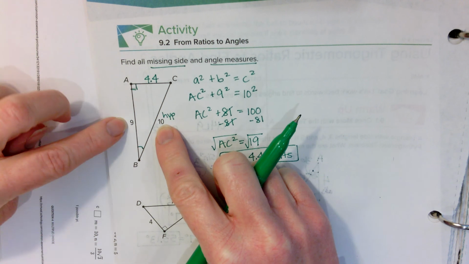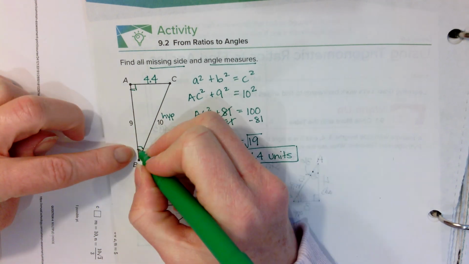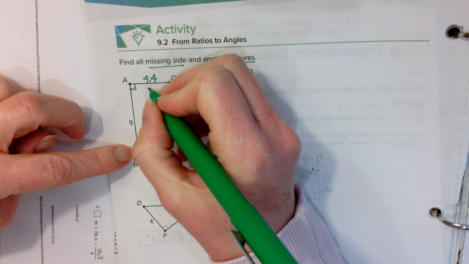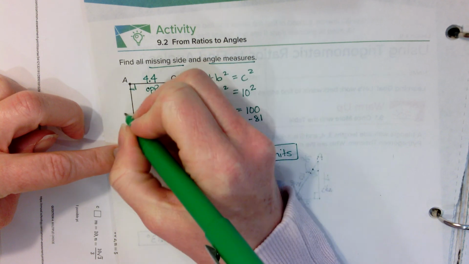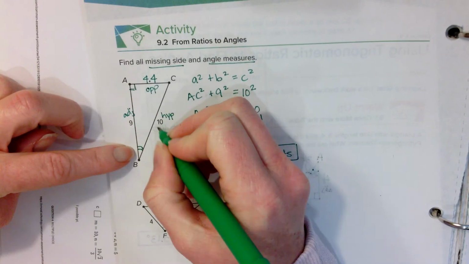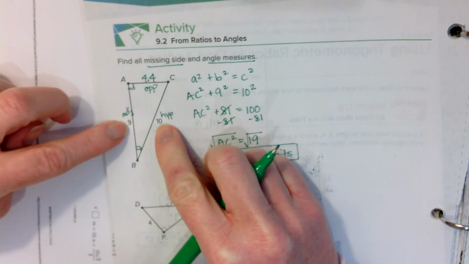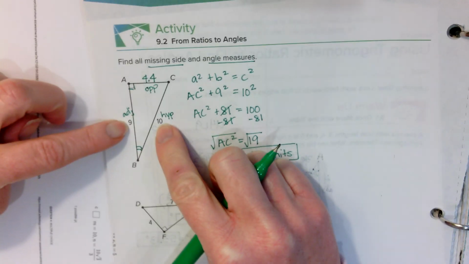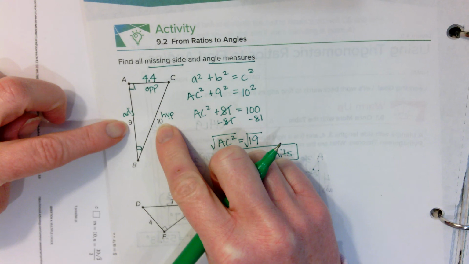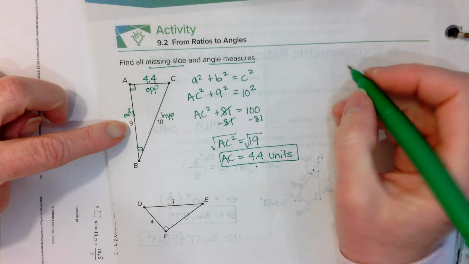So when I do that, if I'm trying to find B, the 4.4 is my side opposite, the 9 is my side adjacent, the 10 is my hypotenuse. So if I'm going to use the 9 and 10, that's adjacent and hypotenuse, that's cosine. So I'm going to set up a cosine equation.